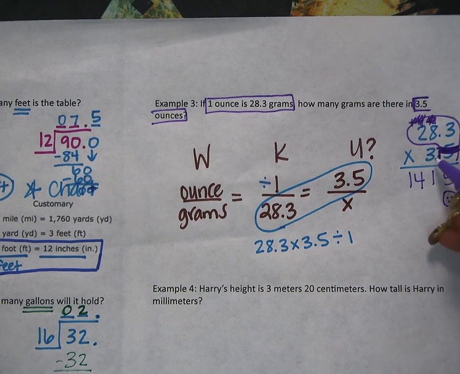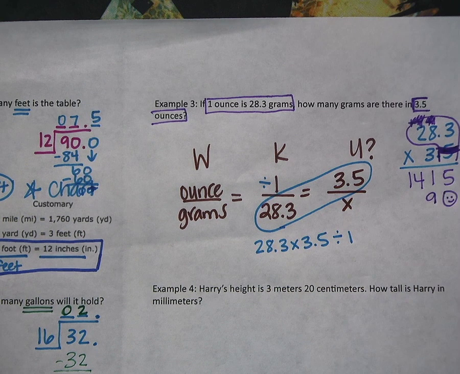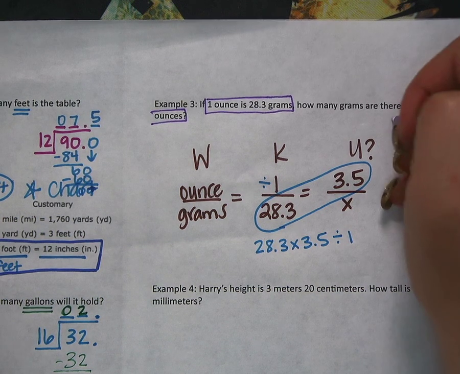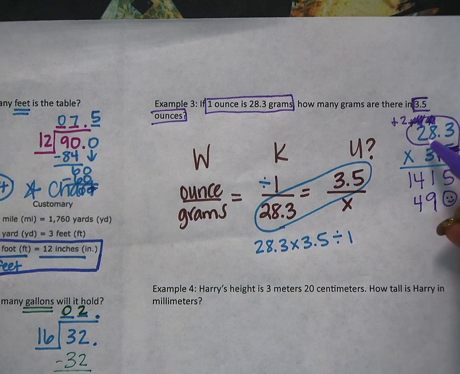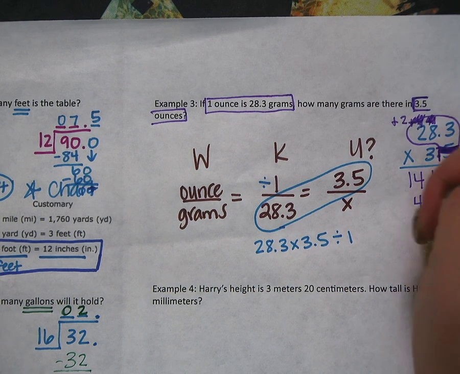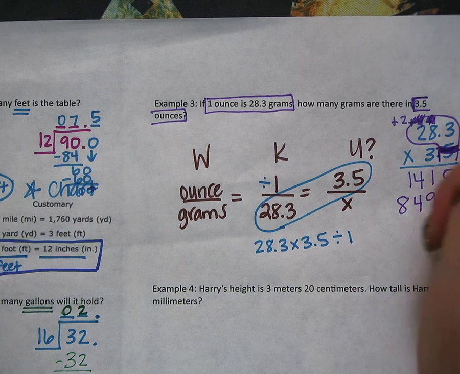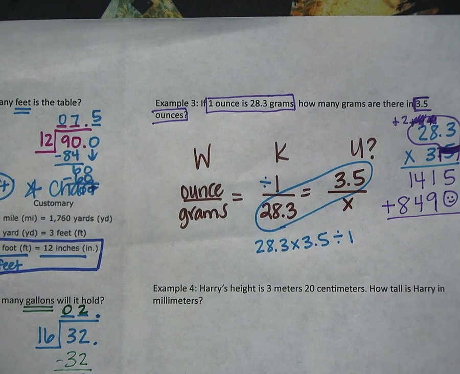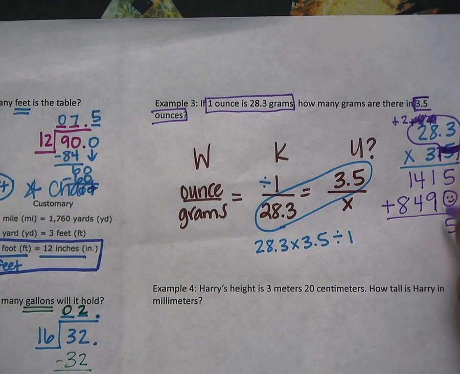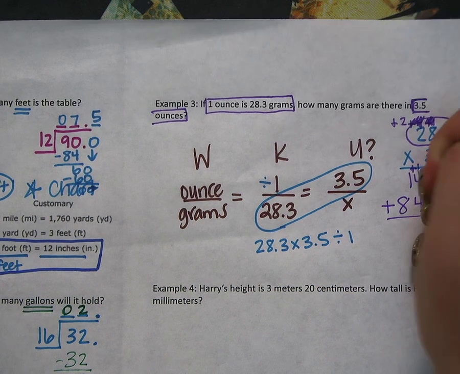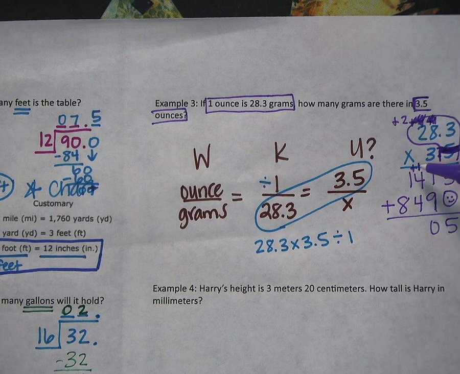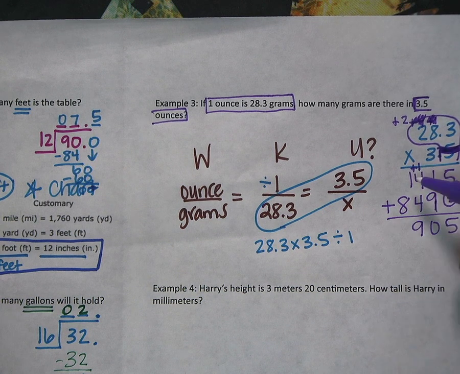And then we're going to multiply our 3. 3 times 3 is 9. 3 times 8 is 24. And 3 times 2 is 6, plus 2 is 8. We add those together. 5 plus 0 is 5. 1 plus 9 is 10. 4 plus 4 is 8, plus 1 is 9. 1 plus 8 is 9.